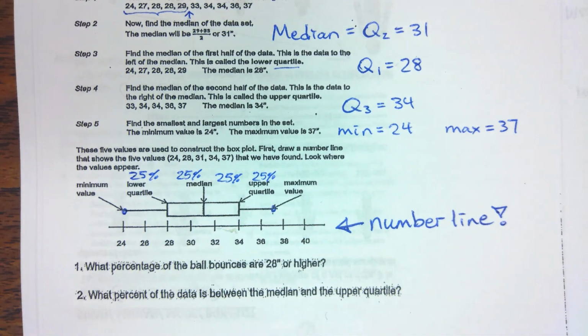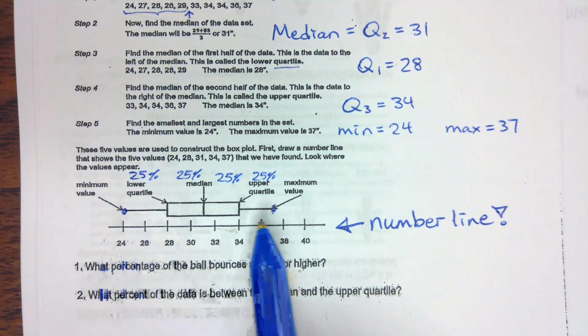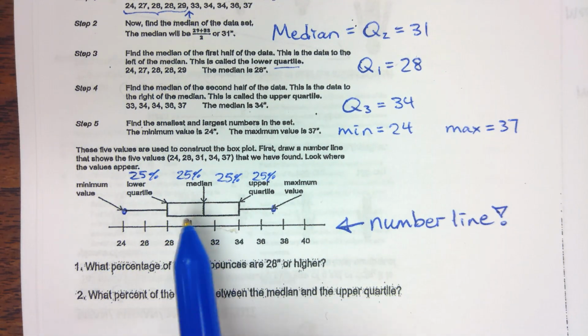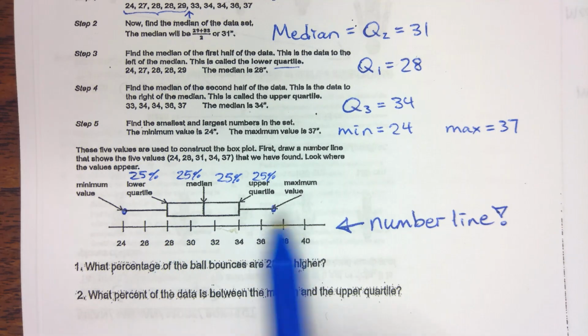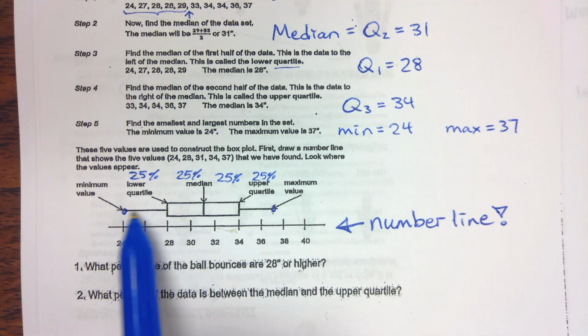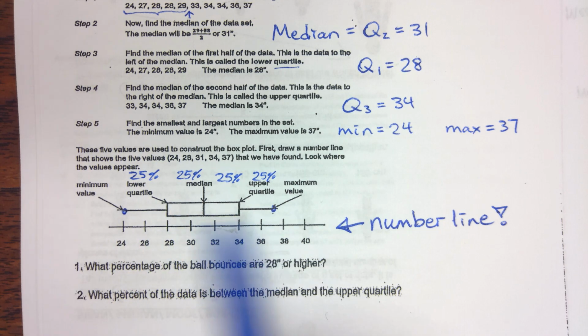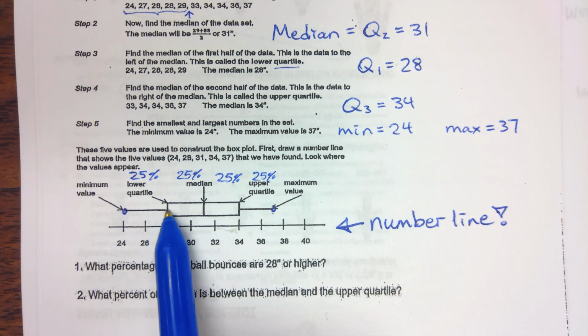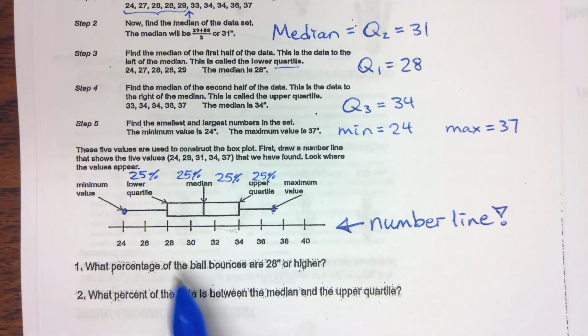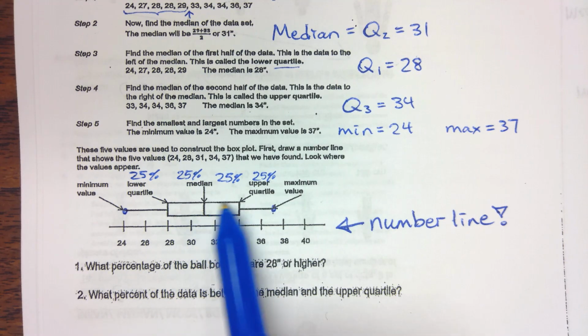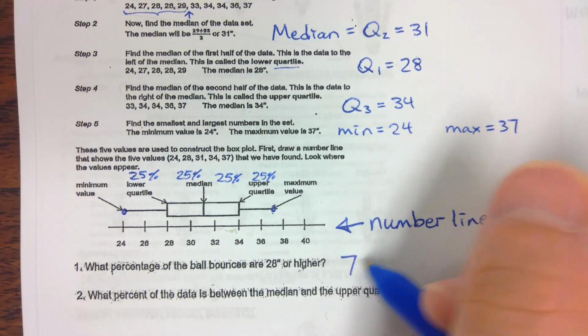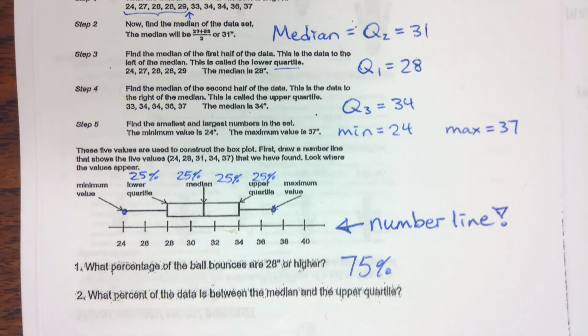Why people like using the box plot is they can easily see where most of the numbers are. It looks like this part is a little longer than the other parts. So 25% of the numbers are between 24 and 28. So what percent of the ball bounces are 28 or higher? 25, 25, 25. So 75% is higher.